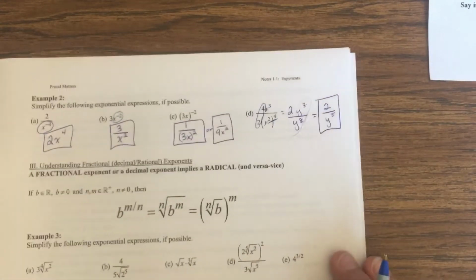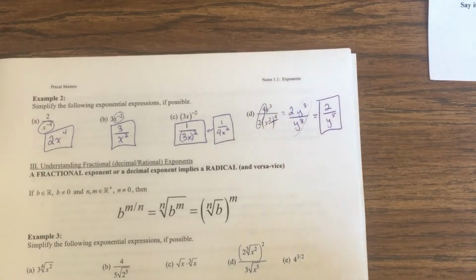So things like that are pretty commonplace. Hopefully, again, that's something that you're pretty familiar with. So those are your basic exponent rules.